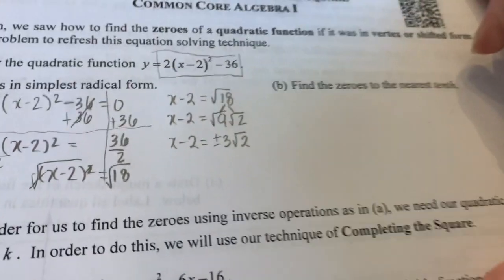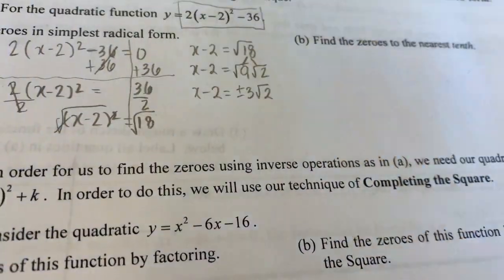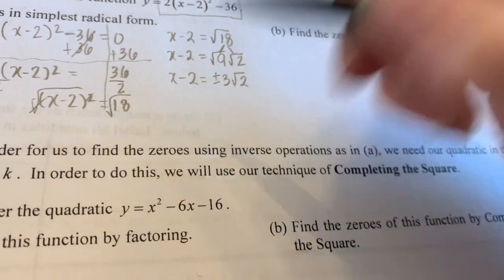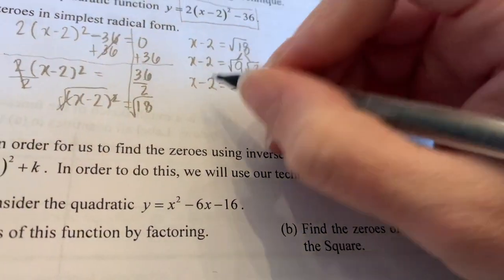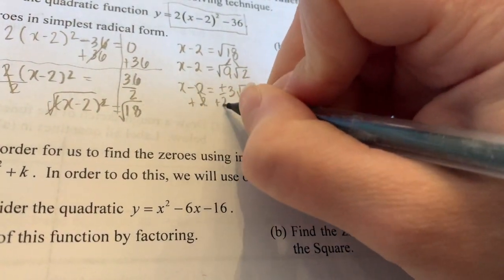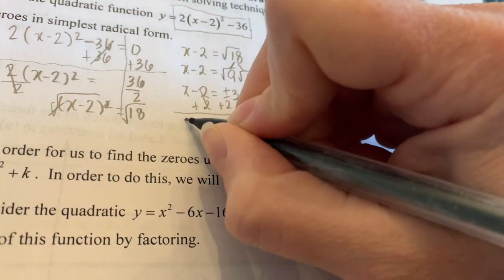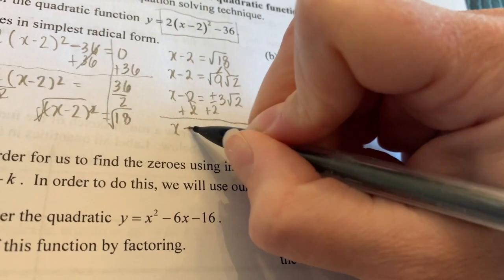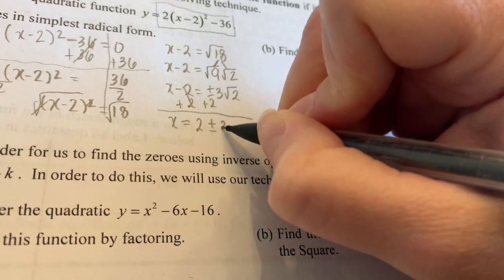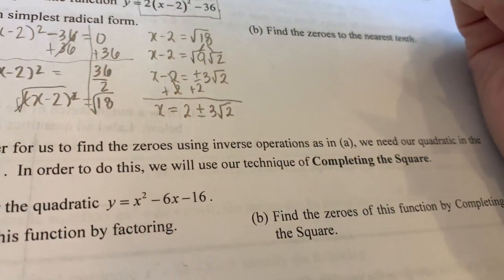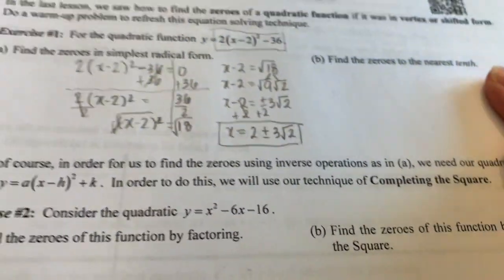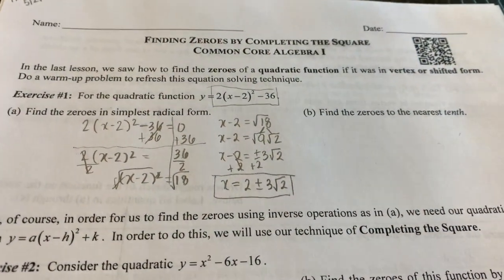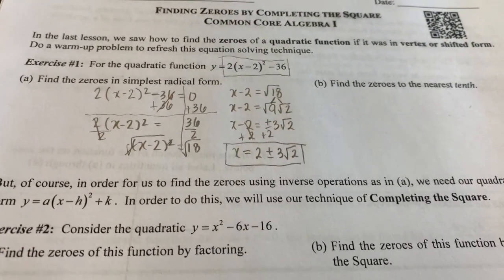2. From here, you can break it up, but like I showed you at the end of the last lesson, you can add 2 to both sides here and have your answer in one nice little piece here. x equals 2 plus or minus 3 rad 2. And that would be the zeros. The two zeros would be 2 plus 3 rad 2 and 2 minus 3 rad 2.